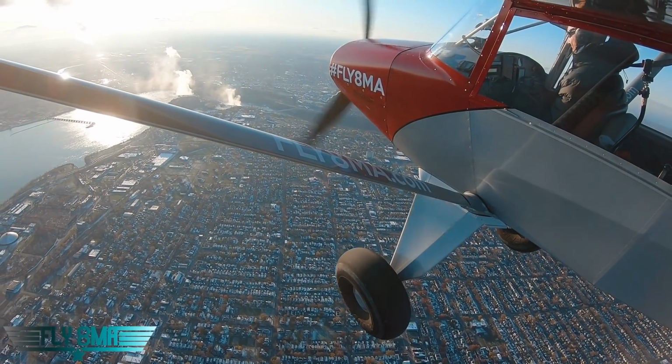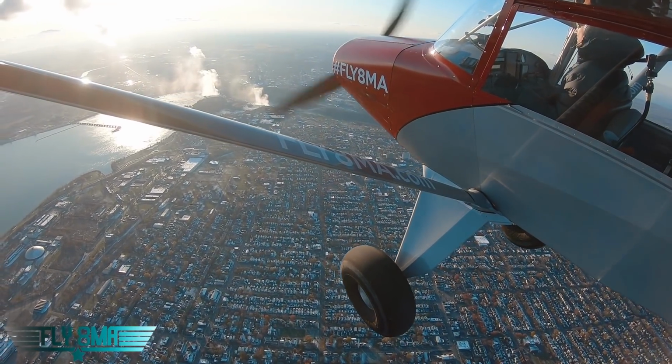Niagara 3, double train crossing at 3000, we're descending for approach number 1, Niagara Heliport.